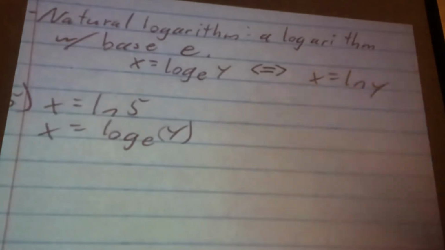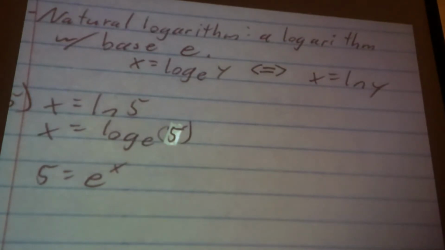So if I wanted to rewrite it as log, it'd be x equal to log base e of 5, thank you. And then that is 5 is equal to e to the power of x. So yeah, a lot of converting back and forth is just swapping around your base and your x and y's. Nothing really changes. Numbers really don't change.